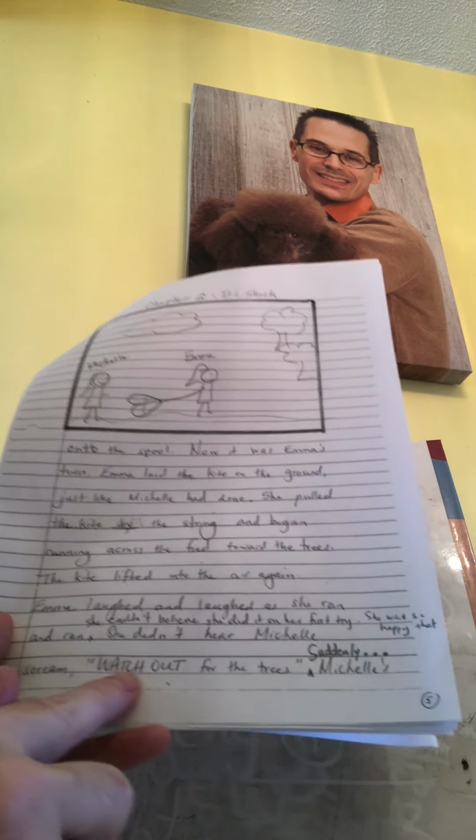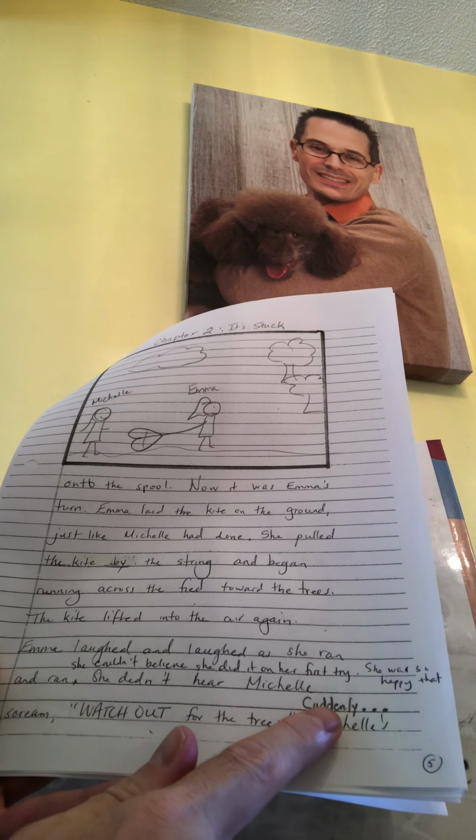Look how I wrote that in big letters. Then I added in a suddenly.